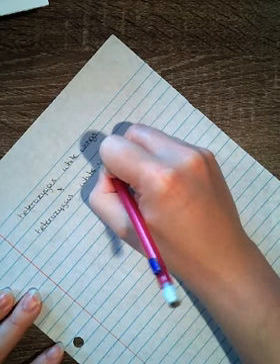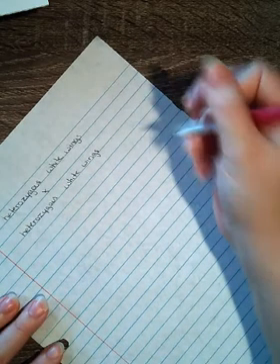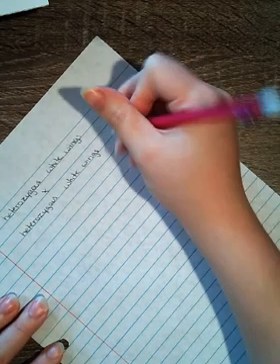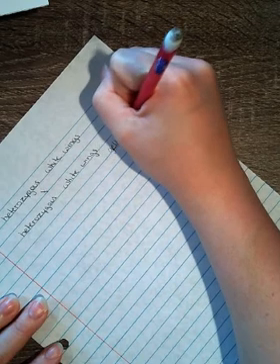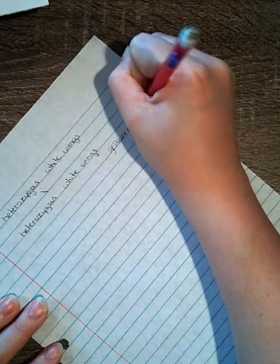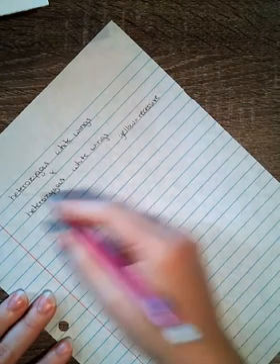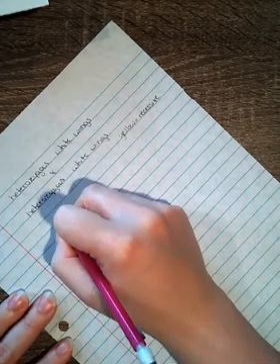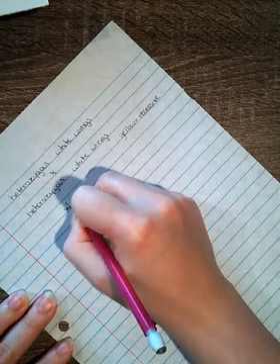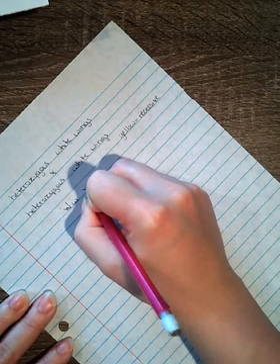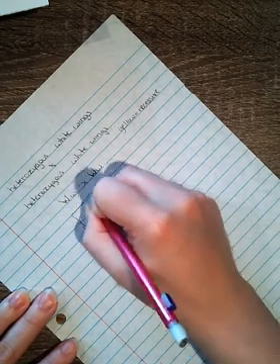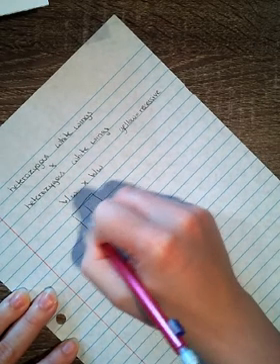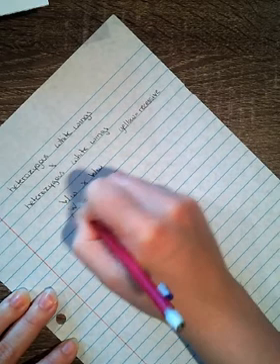Let's just say that yellow is our recessive trait. Heterozygous means we have 1 of each. So we have a capital W, lowercase w, crossed with a capital W, lowercase w. So we make our Punnett square, capital, lowercase, capital, lowercase.